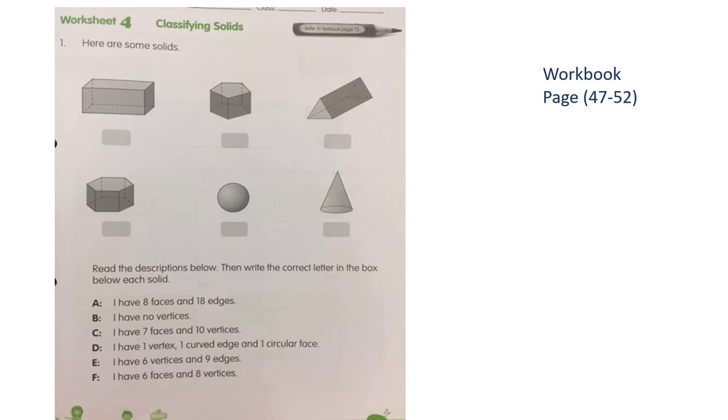Here are some solids and here are some descriptions for these solids, and we need to write the letter of each description under the correct picture. Read the first description, which is: I have 8 faces and 18 edges. So A, you have to look at each solid and find which solid has 8 faces and 18 edges. So you write A here because this shape has 8 faces and 18 edges.